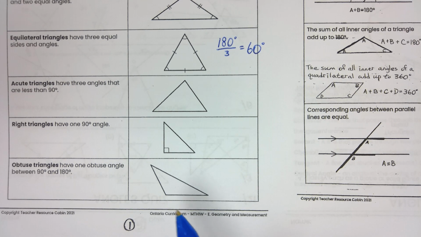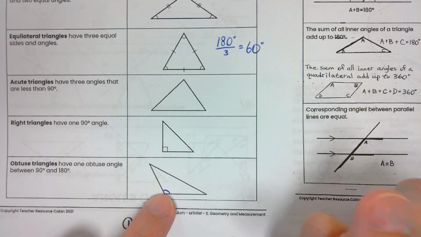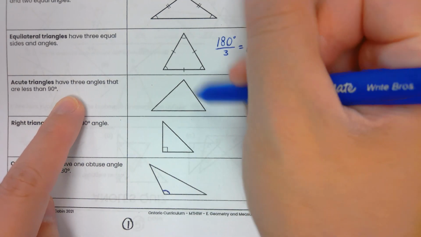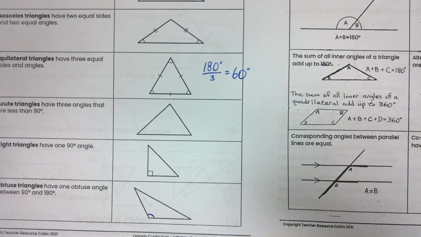Noel? No, right. So you only need one obtuse angle to make it an obtuse triangle. However, for the acute, you have to have all three angles acute. Okay, so these could be some of the multiple choice communication questions that I could ask on the test.